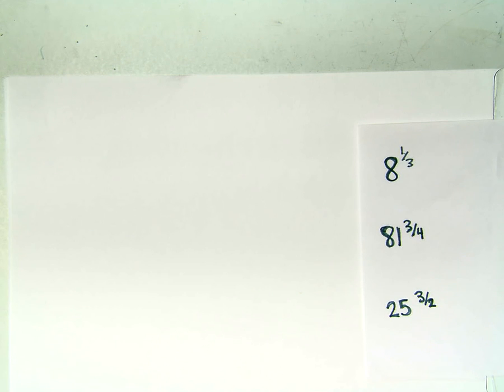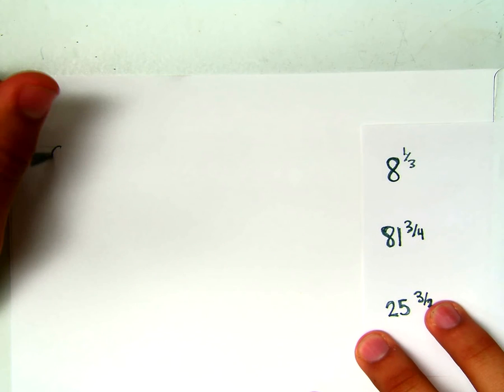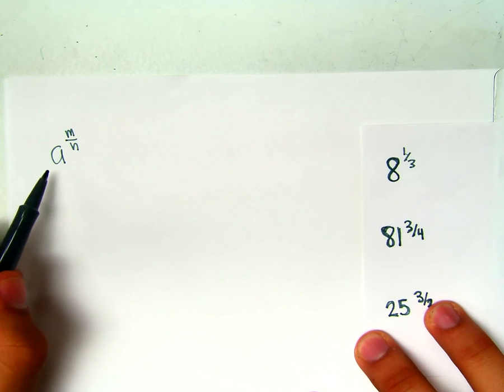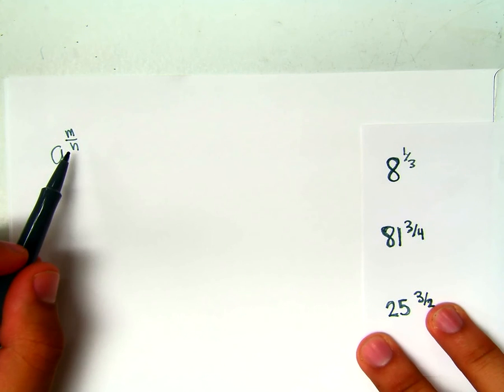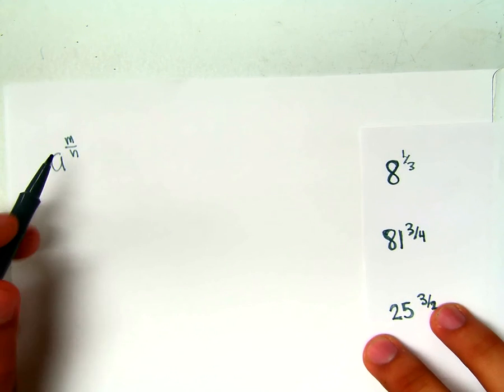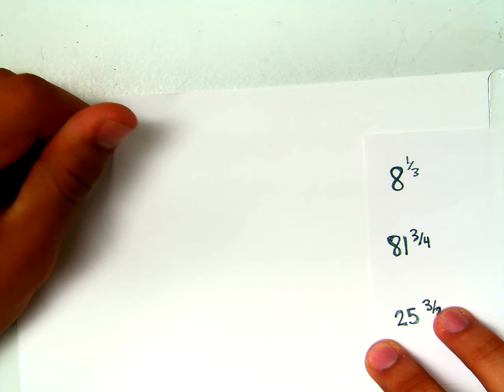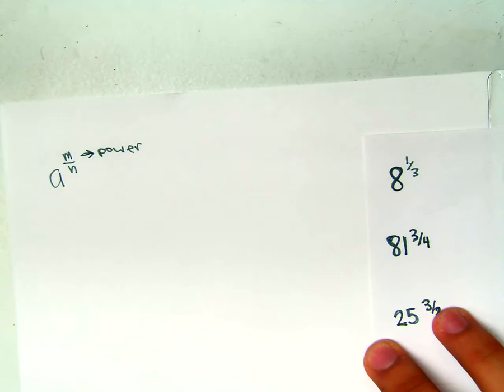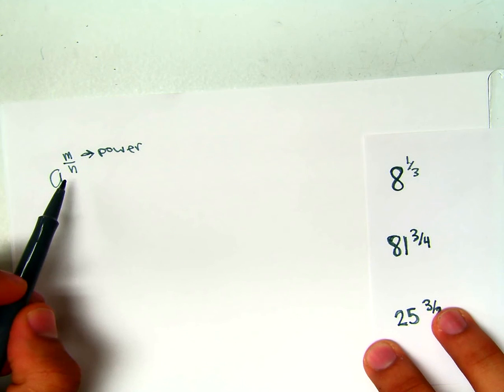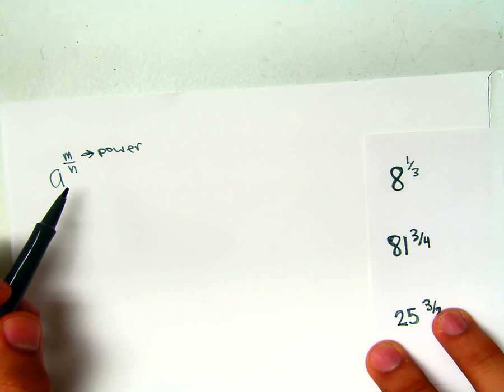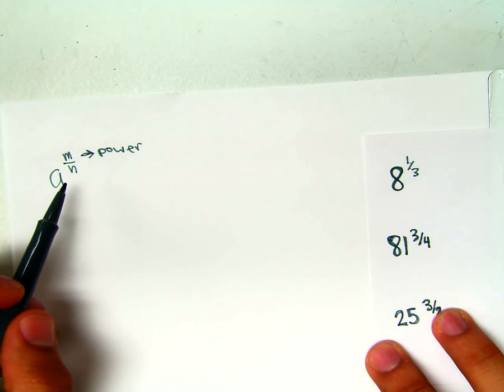So if we have a base and a rational exponent, the numerator, that operation is the power. And the denominator is the, what operation is that?